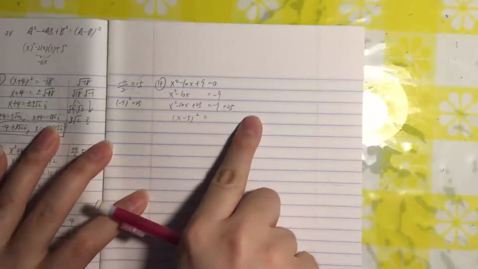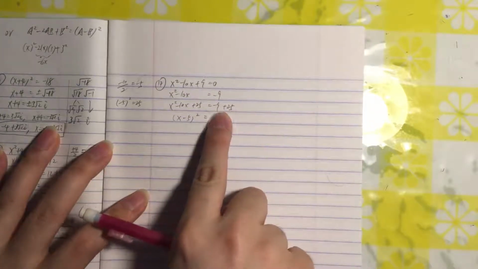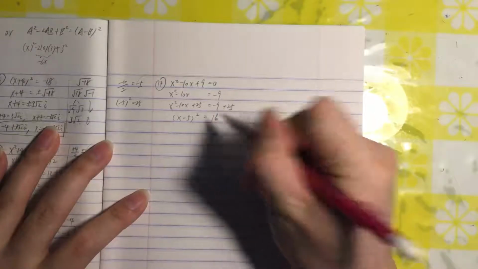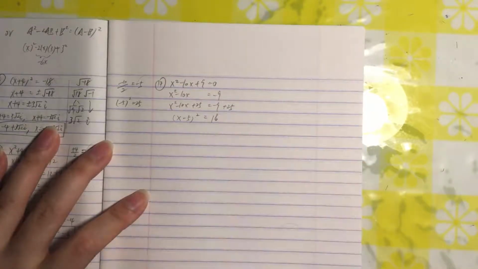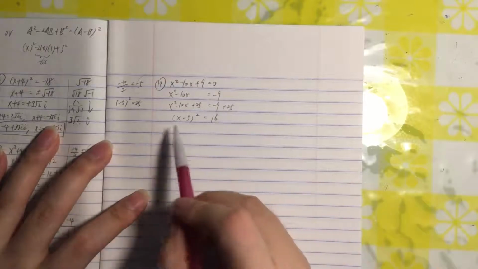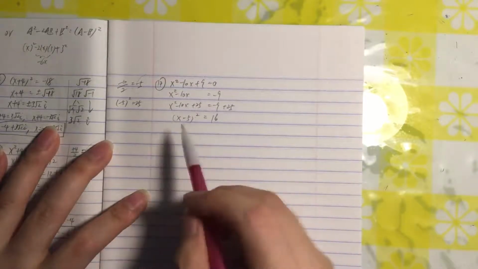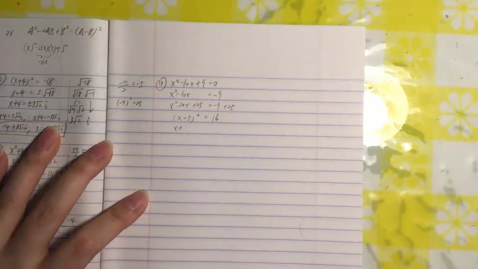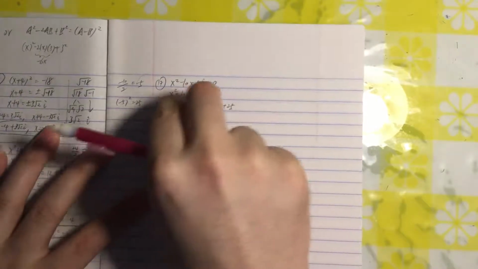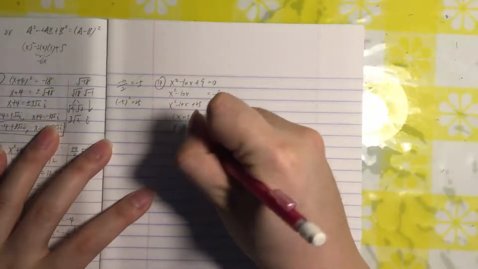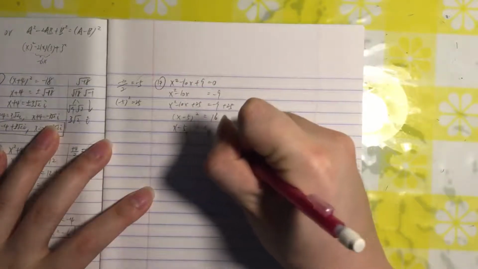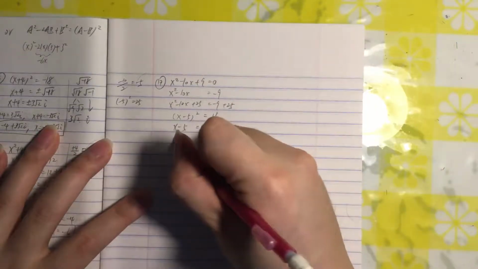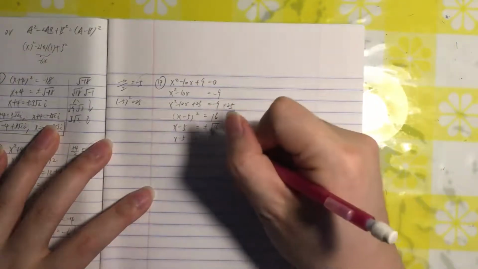On the right side, negative 9 plus 25 is positive 16. Then, since the left side is a perfect square, I can take the square root on both sides. If I take the square root, I get x minus 5 equal to plus or minus the square root of 16. When we take the square root, always add the plus minus sign. And we know that the square root of 16 is 4.